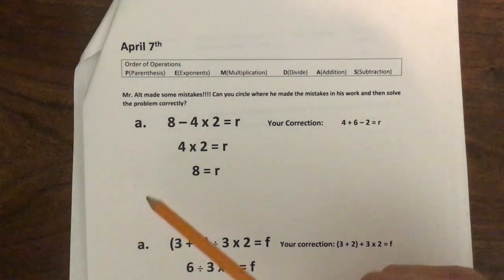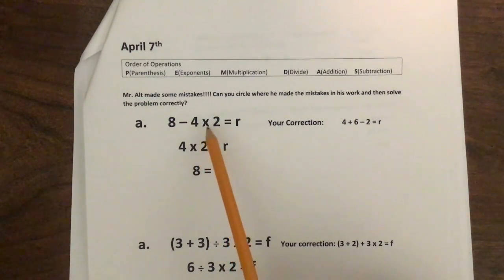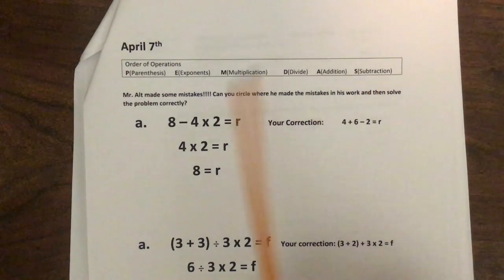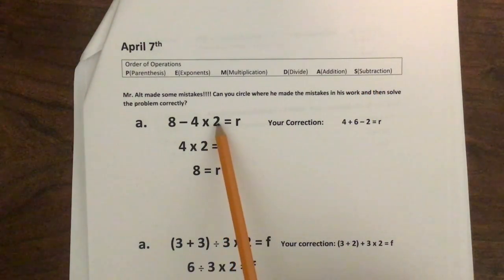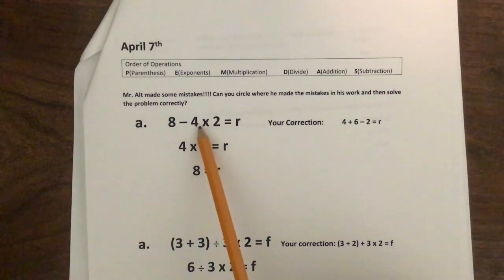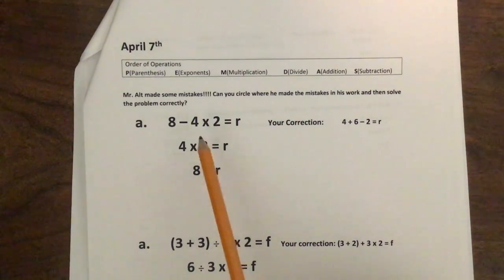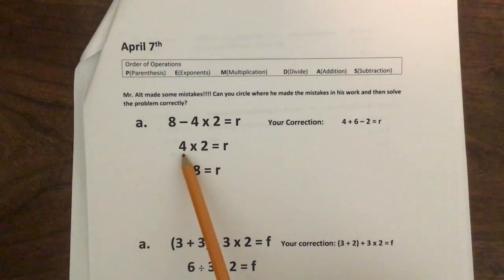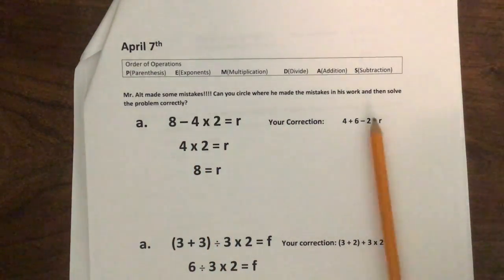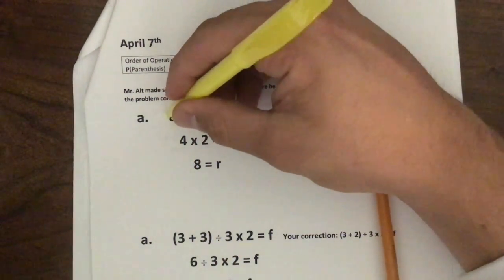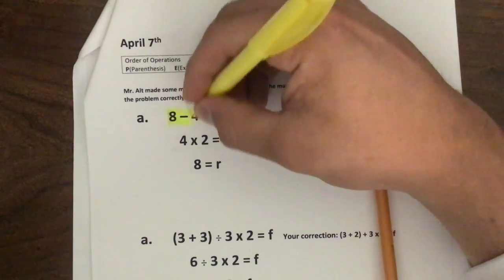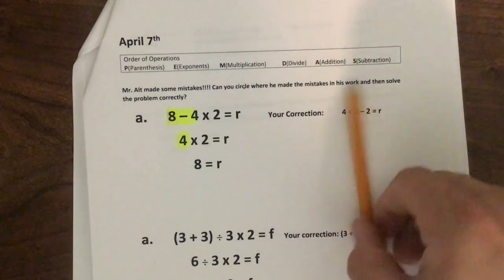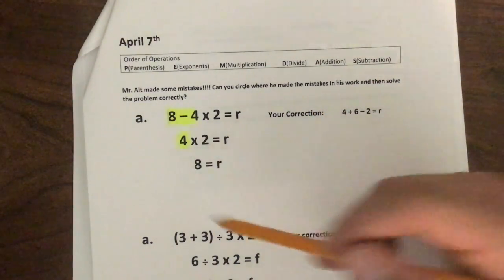Okay, so 8 minus 4 times 2 equals r. Well, I know that times is before subtraction, so I should do 4 times 2. But if I did that, I would get 8. And that's not what I got right here. So it looks like I must have done 8 minus 4 and got 4. So I did subtraction first. Okay, so where did I make the mistake? I did 8 minus 4 and got 4 here. Okay, that means that I made a mistake down there.